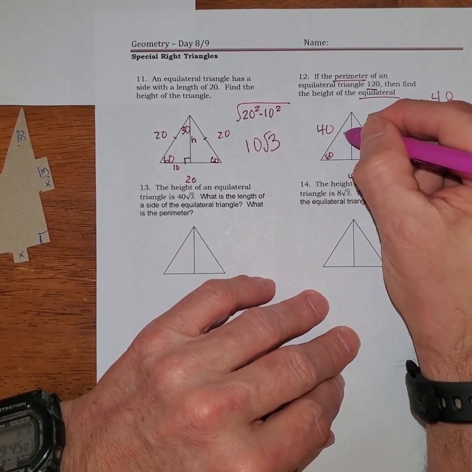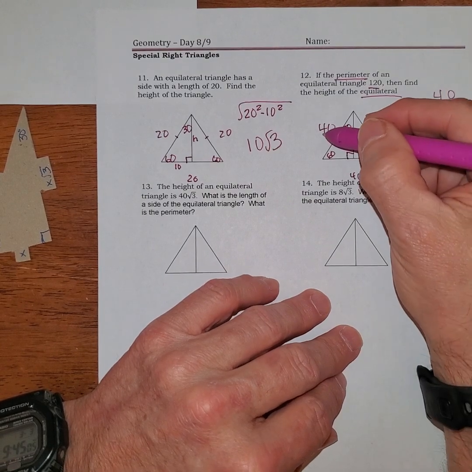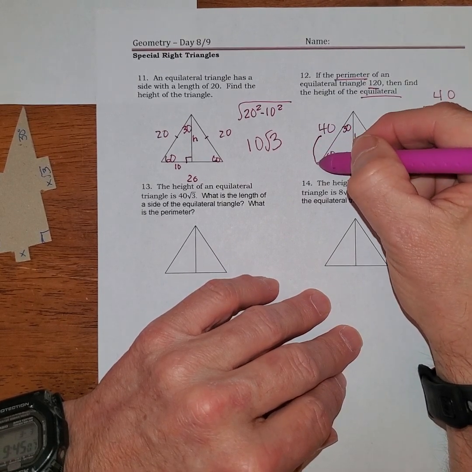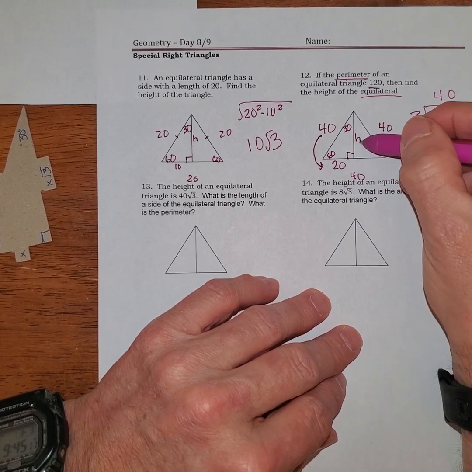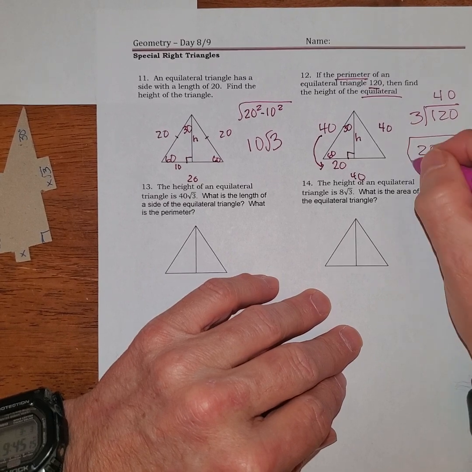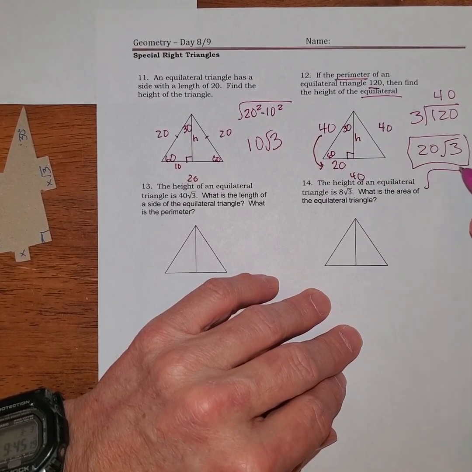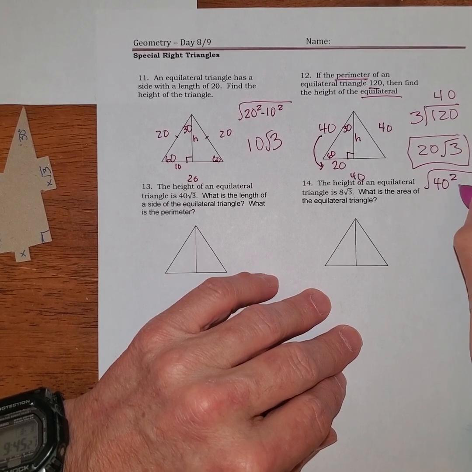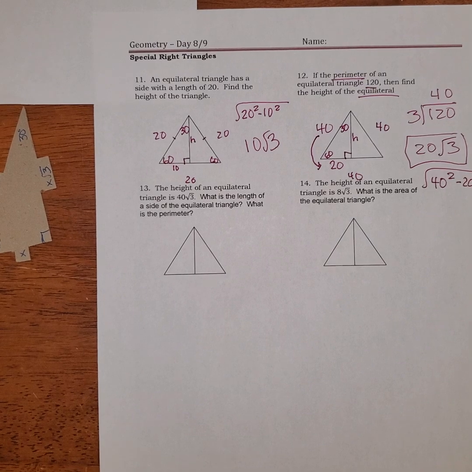Now remember, this is a 30, 60, 90 standing up, okay? A stand-up 30, 60, 90. So 40, this is the 2 sides, so we're going to get smaller. We divide by 2, we get 20, okay? From here to here, you got to multiply by radical 3, so your answer is 20 radical 3. If you didn't remember how to do that, then all you do is do the adding or the subtracting Pythagorean theorem, where you say 40 squared minus 20 squared, and that'll get you the same decimal answer anyway.